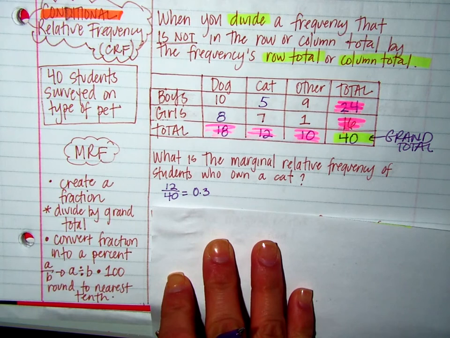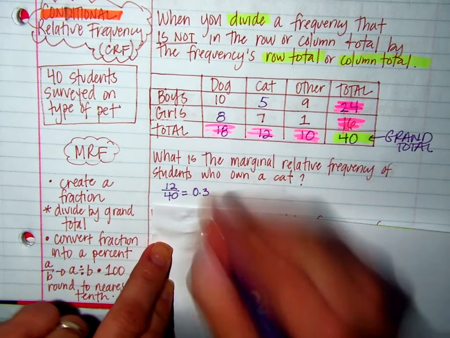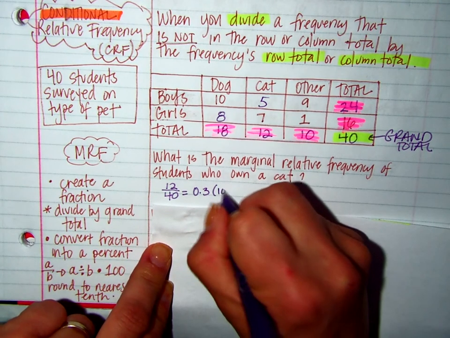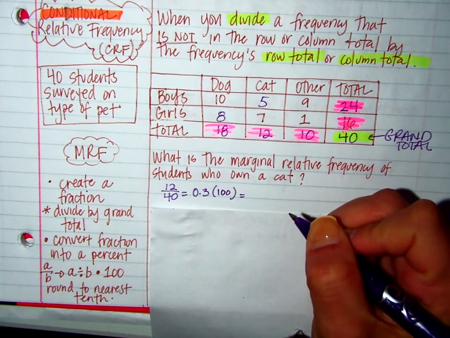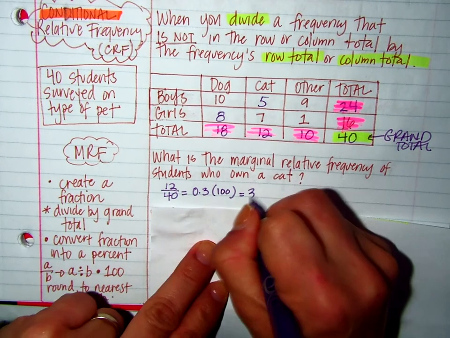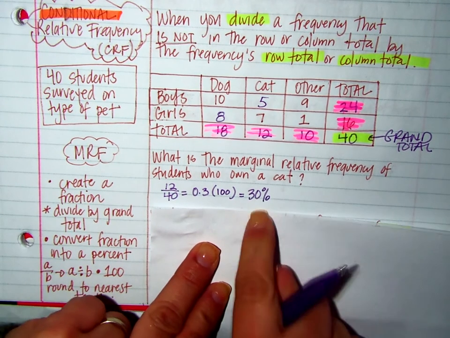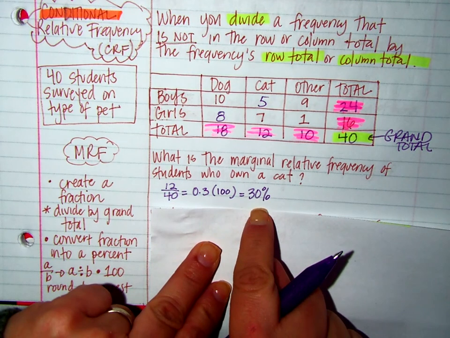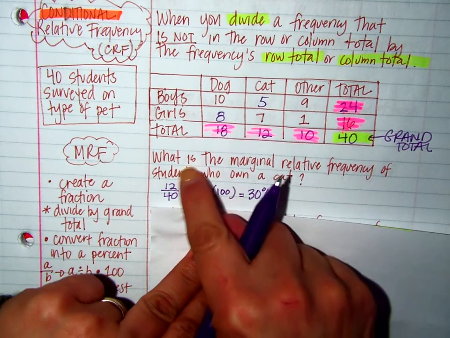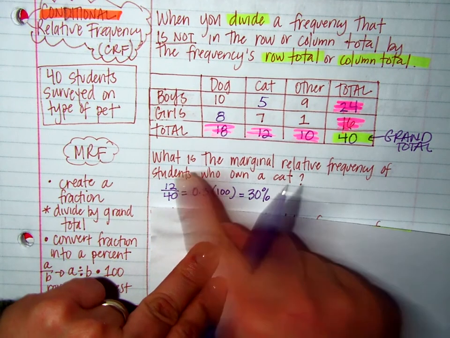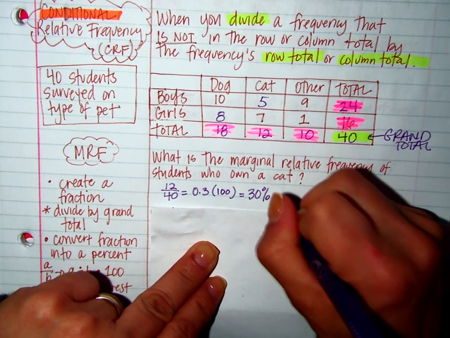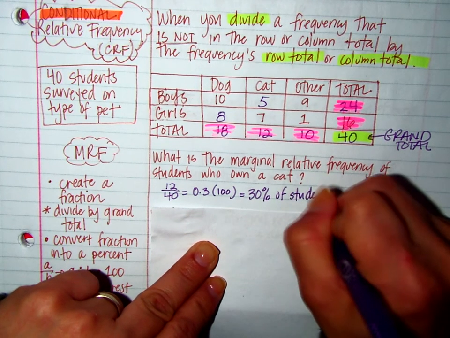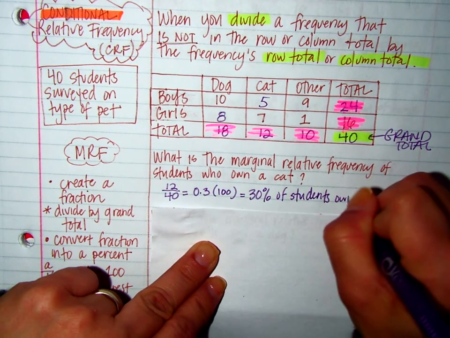So taking your 0.3, we're going to multiply it by 100. And that should give you 30%. Okay? Now remember, our final answer, we need to contextualize it. So what is the question we're trying to answer? Marginal relative frequency of students who own a cat. So 30% of students own a cat. Okay?